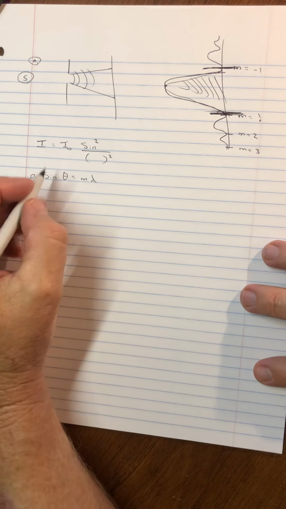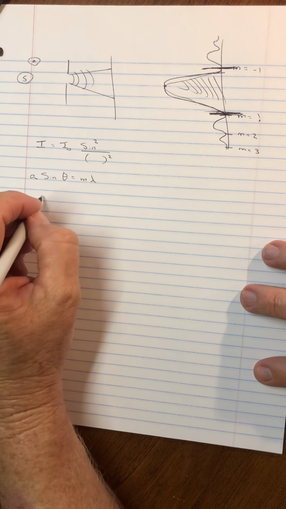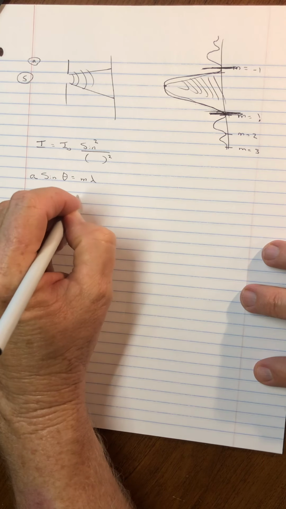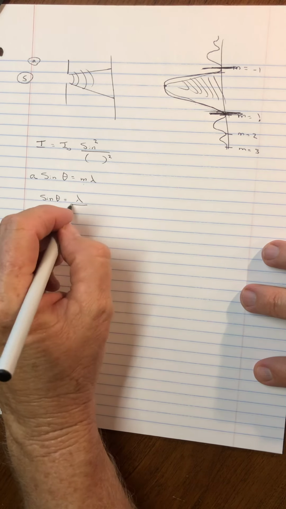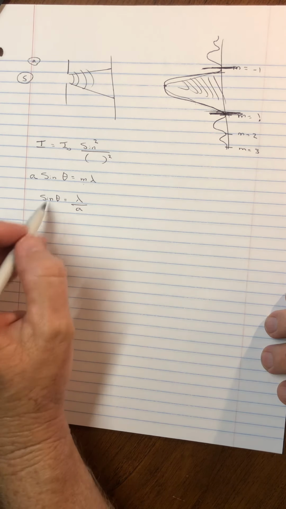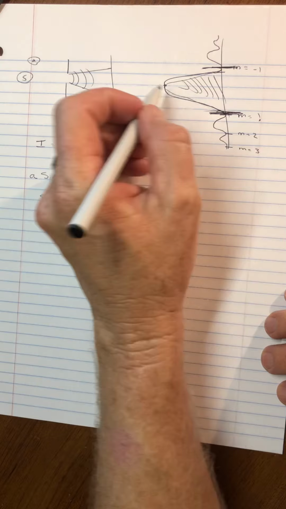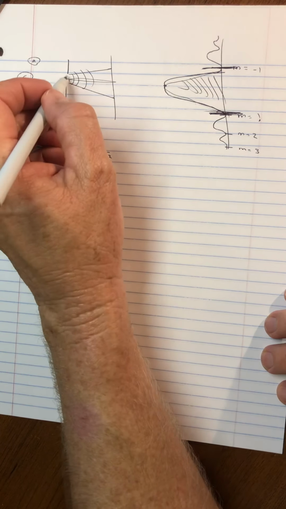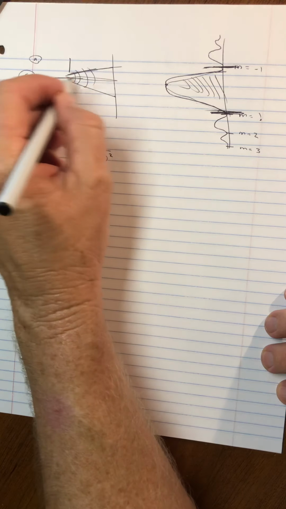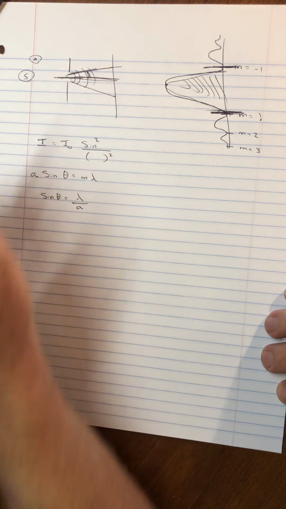And so if you then just kind of solve this and say, well, sine theta, and we're talking about the first dark spot, so I'll put m equals 1 and I'll have a lambda over an a. That would be your equation of the angle that it would make as it spreads out. And then that's kind of your angle there.